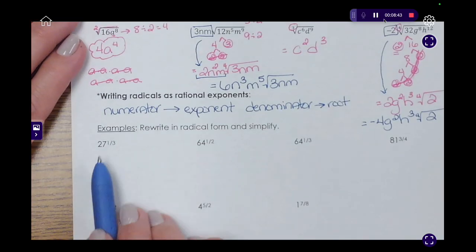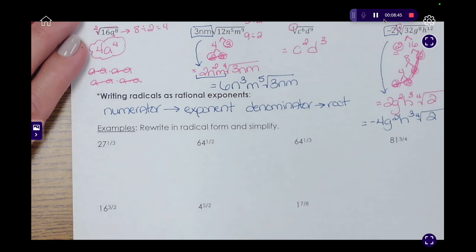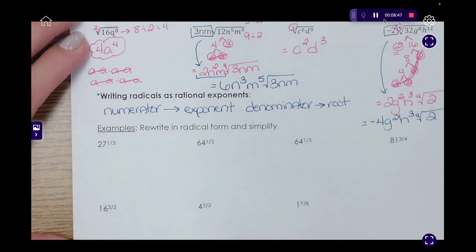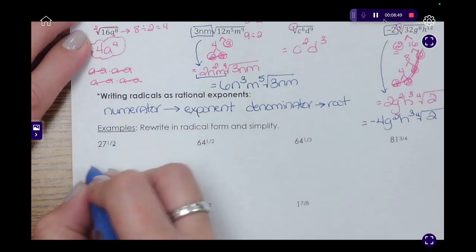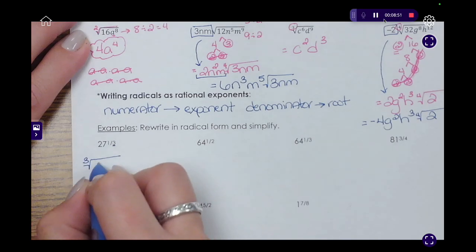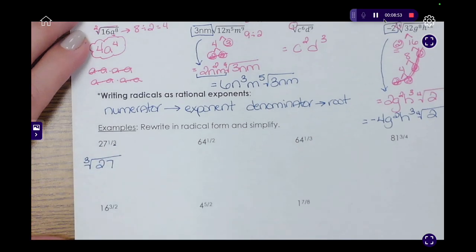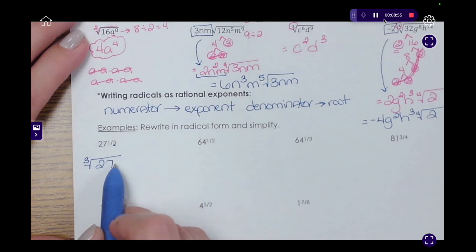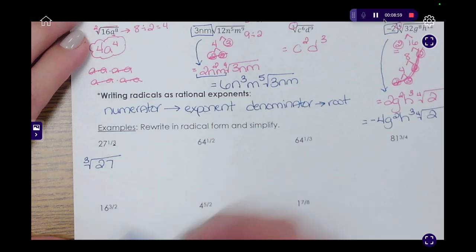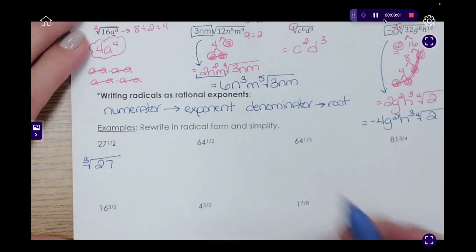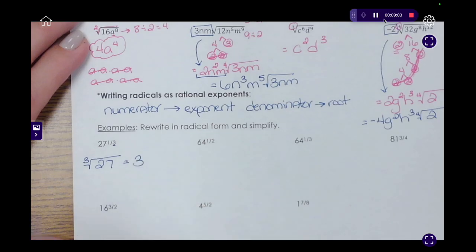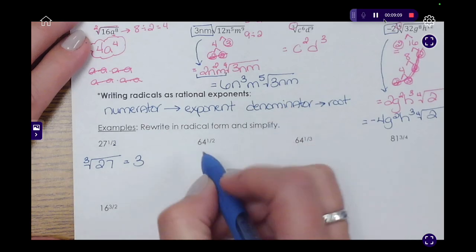So we're going to be able to rewrite these as radicals and vice versa. So looking at the first one, if I have 27 raised to the 1/3 power, if I want to rewrite it in radical form, this 3 means this is a cubed root of 27. The 1 would be the exponent on the 27. So that means the cubed root of 27. And if I ask you to simplify, what is the cubed root of 27? That would be 3, because I know if I multiply 3 times 3 times 3, I'm going to get that 27.